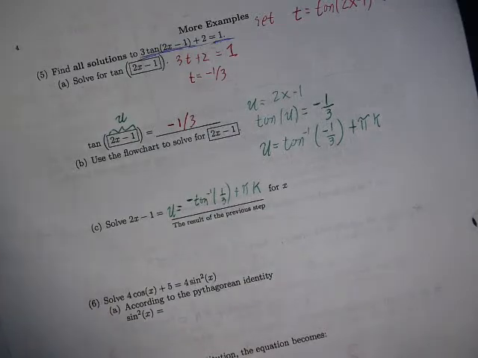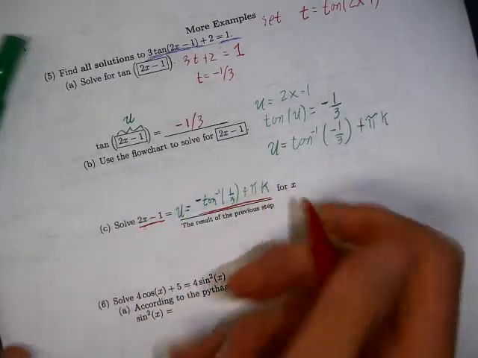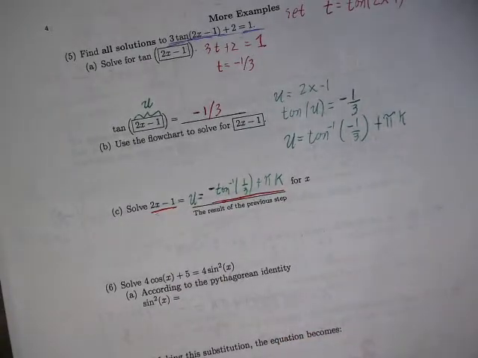Oh, but look at that. Now it's 2x minus 1 is equal to some stuff. Does that look like something that's easy to solve for x? Yeah. X's only appear on the left-hand side, and the left-hand side's all linear. So what do you need to do to that to solve for x? Add 1 and divide by 2. So let's just do that.